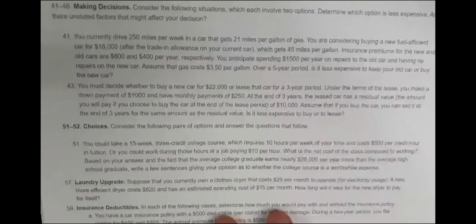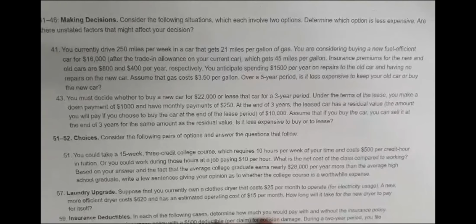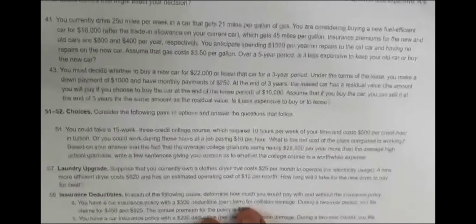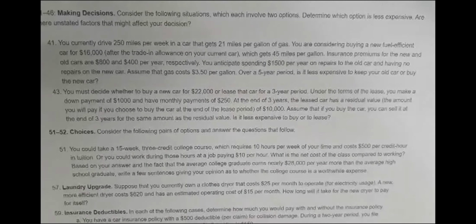Okay, consider the following situations, which each involve two options. Determine which option is less expenses. Are there unstated factors that might affect your decision? All right, so this is buying a new car, that scenario. You currently drive 250 miles per week in a car that gets 21 miles per gallon of gas.